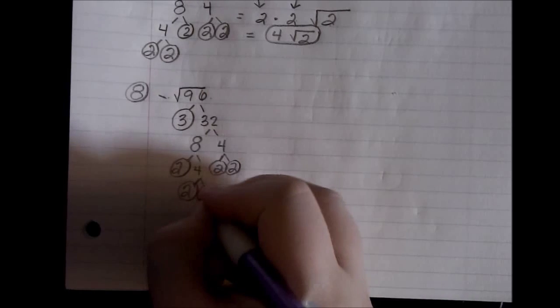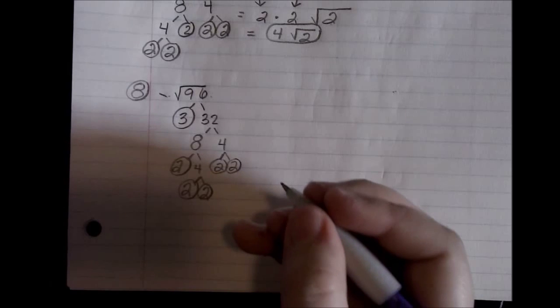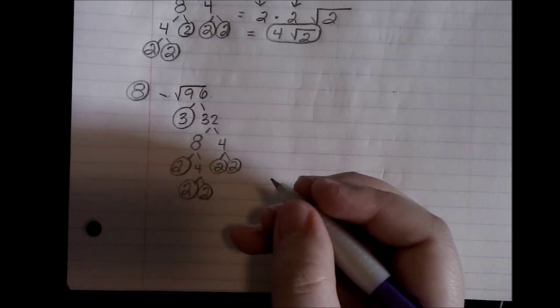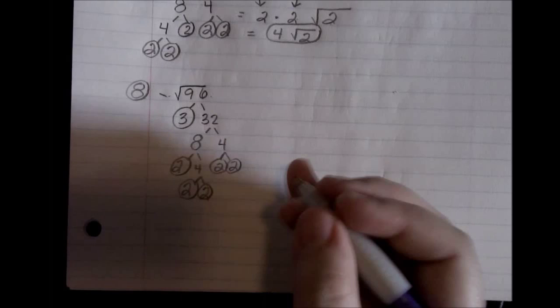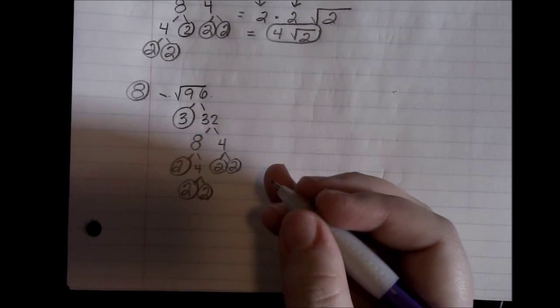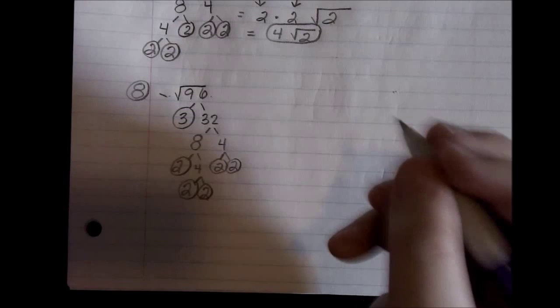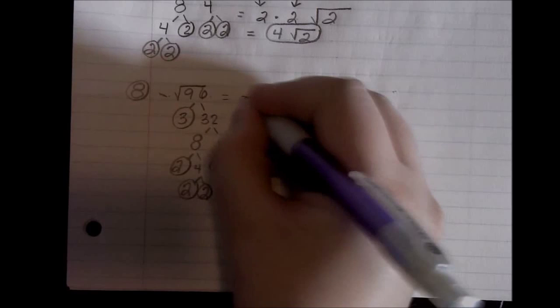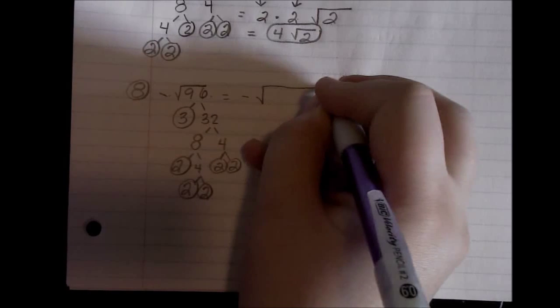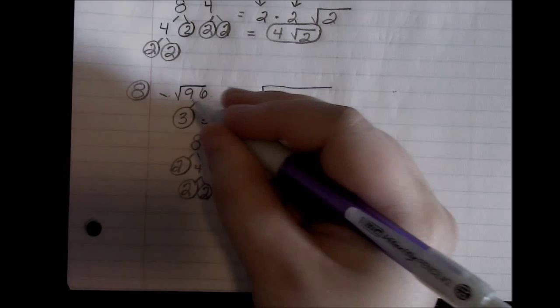Again, you could have used any other factors of 32. You could have used 2 times 16. 8 and 4 works. So any of those that multiply to give you 32 will work. Okay. So now I'm going to replace my square root of 96 to have these 5 2's and that 1 3.